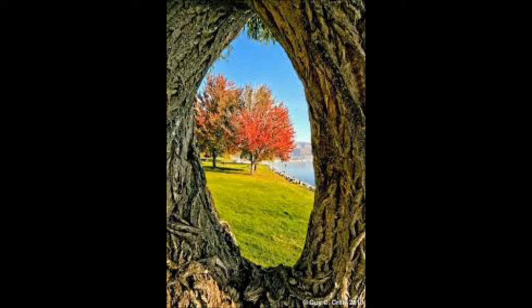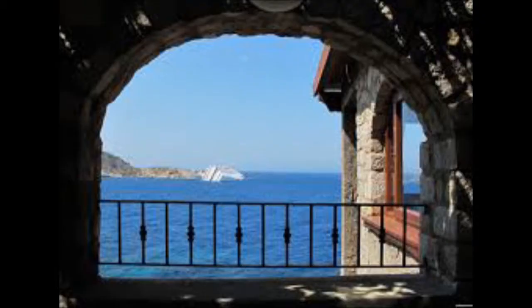In this sense, you're using the rock to frame the other rock formation out in the distance. You're trying to use other objects to help bring more attention to the object that you're photographing. The tree with the red foliage is being framed by this hole in another tree. You're utilizing something else to bring attention to something by enclosing it within it.